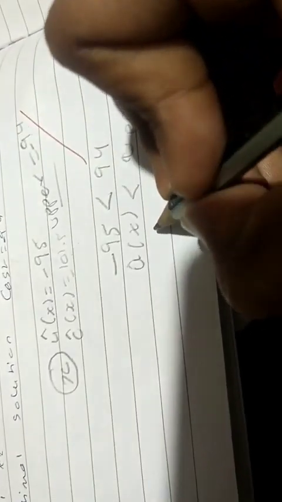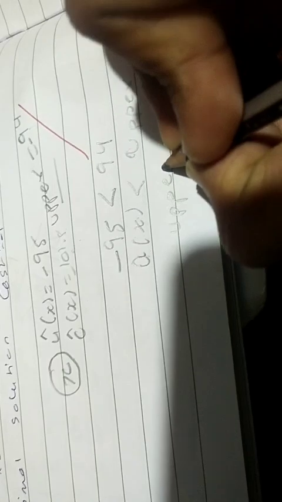Got it? So what we will do is upper equals 95, that is upper will have a value now of minus 95, okay, because it is lesser than upper.